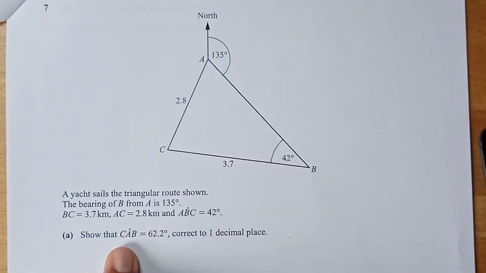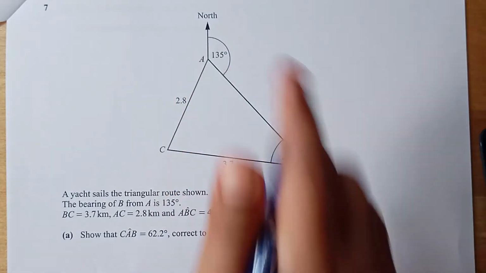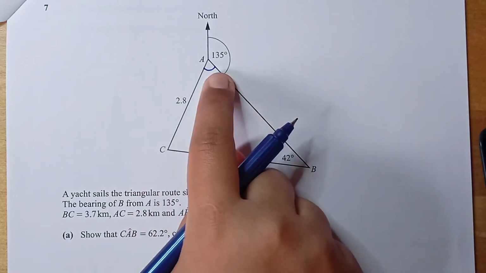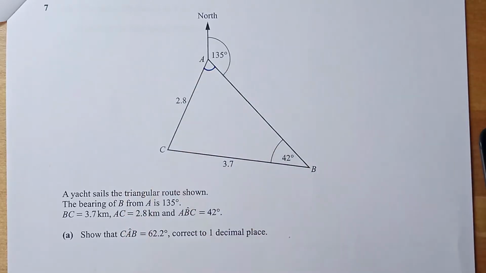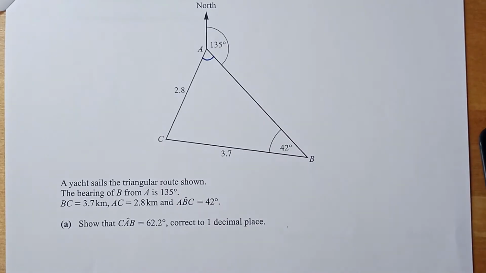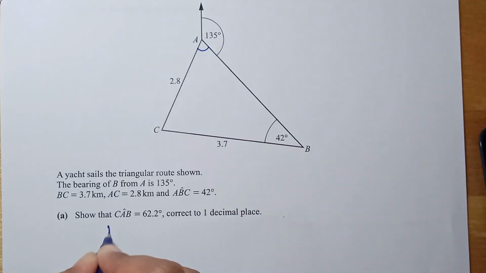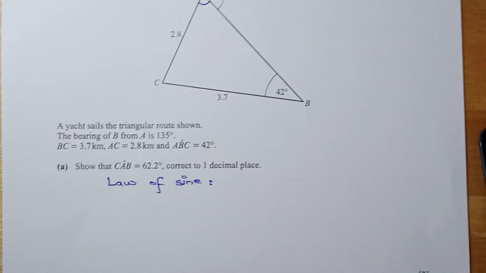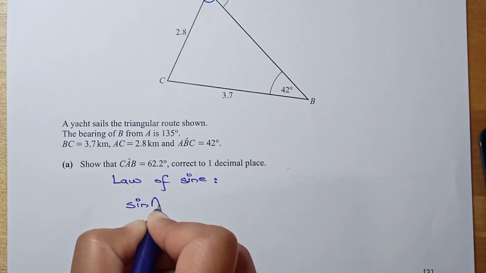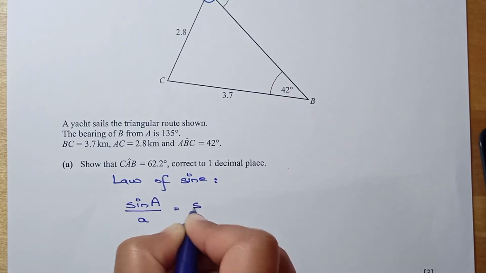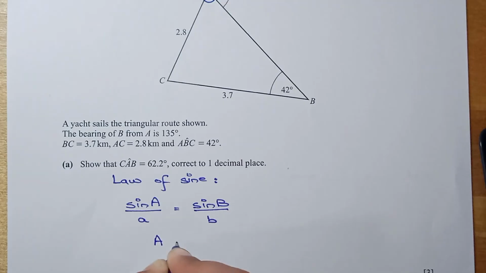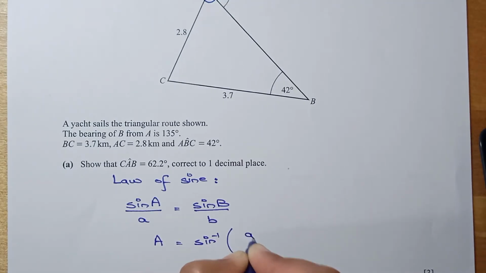In the first part, show that the angle CAB, this angle, is 62.2 degrees, correct to 1 decimal place. Okay, so if I use the triangle ABC, we need to find angle A. The side a we know, angle B we know, and the side b we know. So here we are going to use the law of sine to find the angle A. Sine A over side a is equal to sine B over side b, right? So now A would be equal to sine inverse of a times sine B over b.